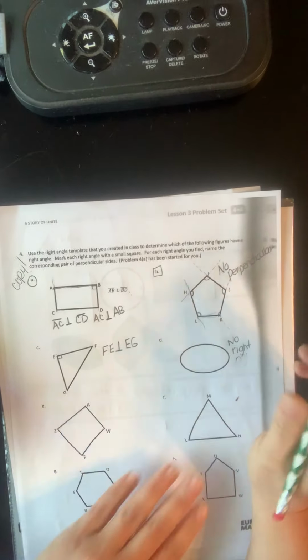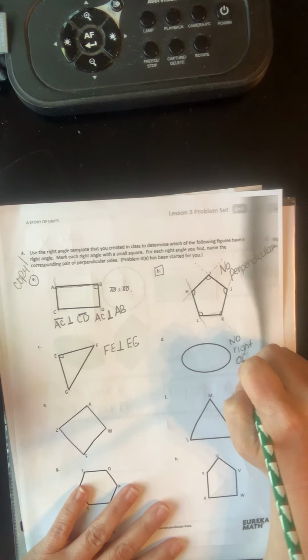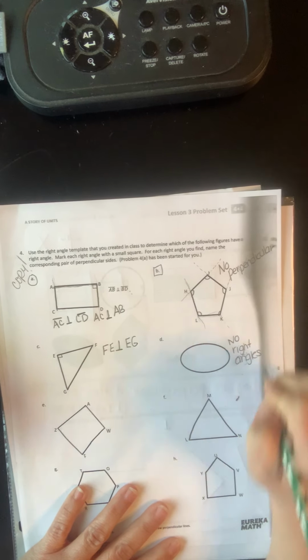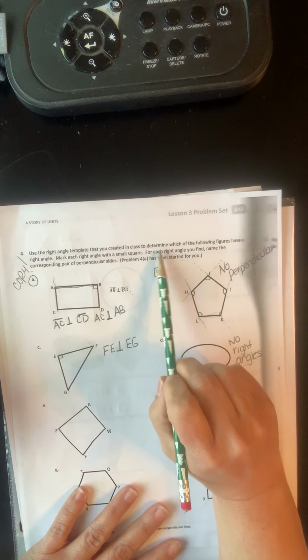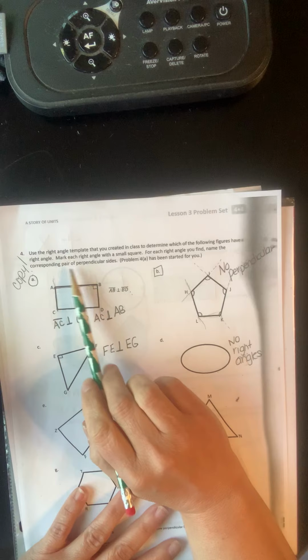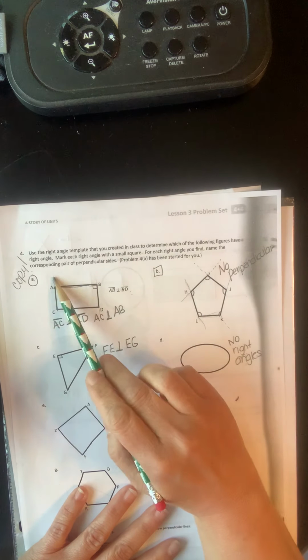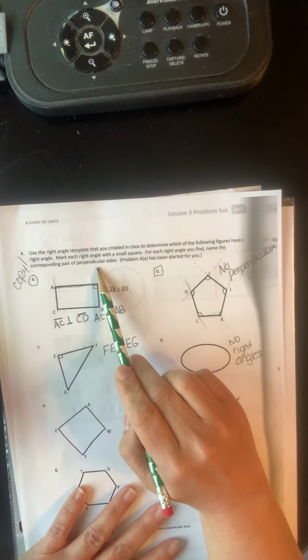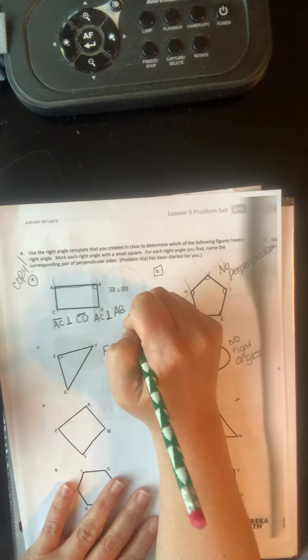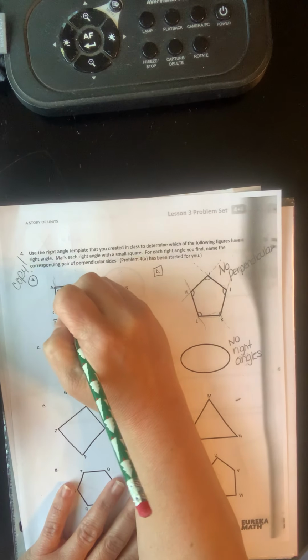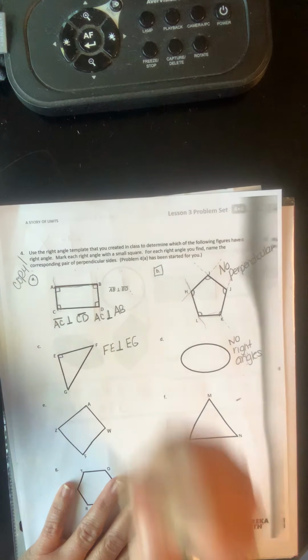So there are no perpendicular lines, and there's no right angle, because it says here, determine which of the following have a right angle. Mark each right angle with a small square. For each angle you find, name the corresponding pair of perpendicular lines. So A was started for us. I finished it, but I did not put in my right angles here.